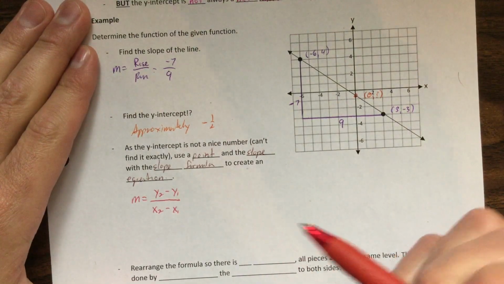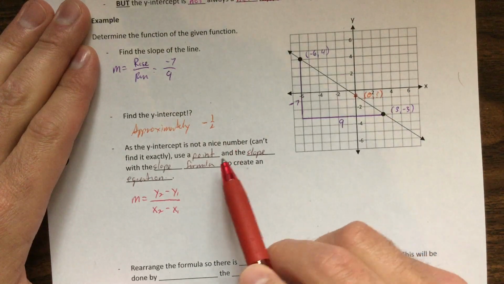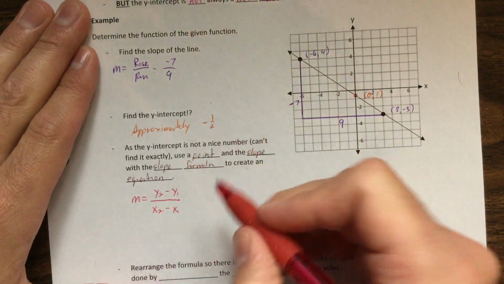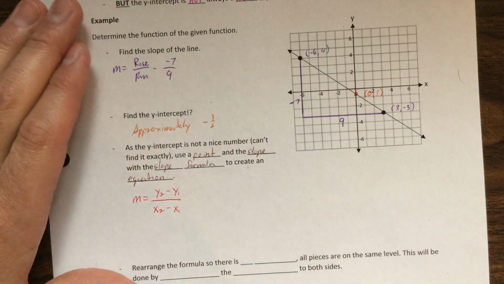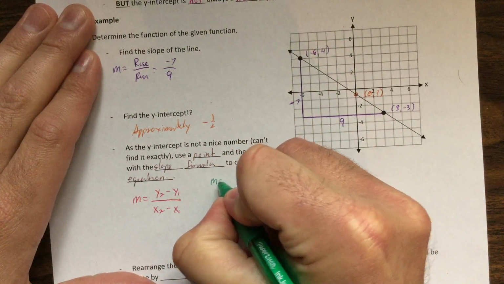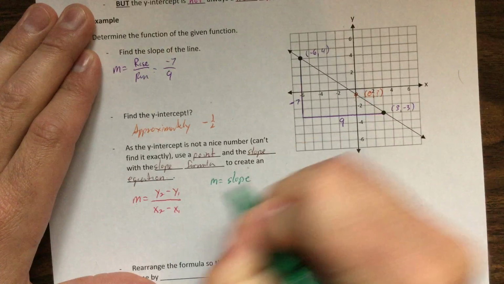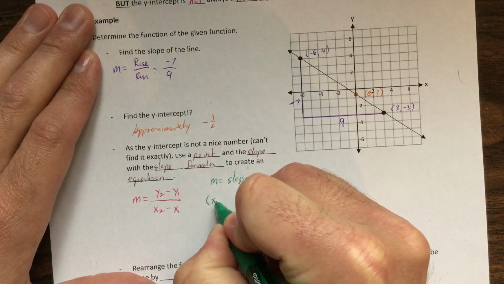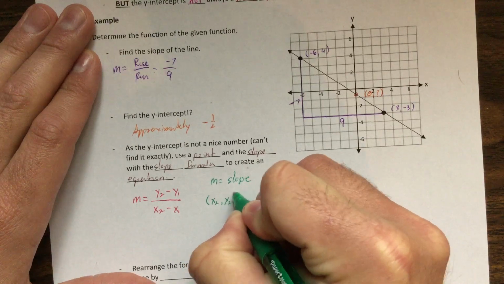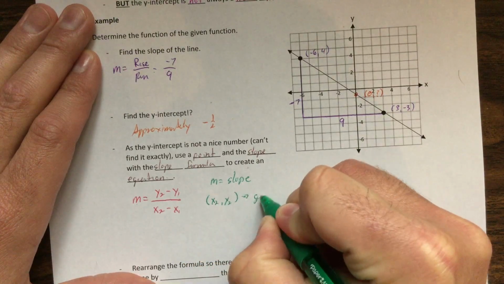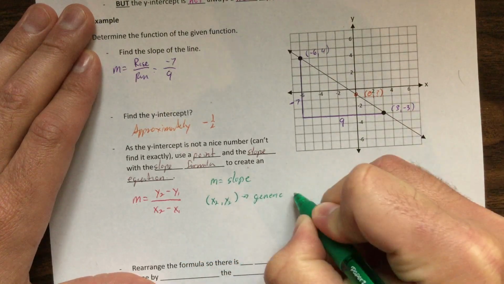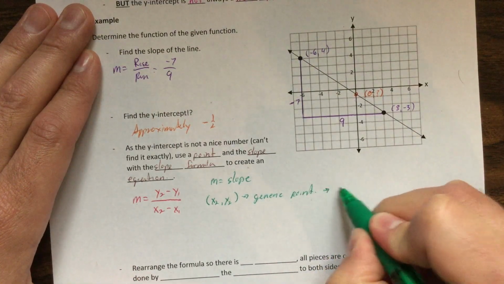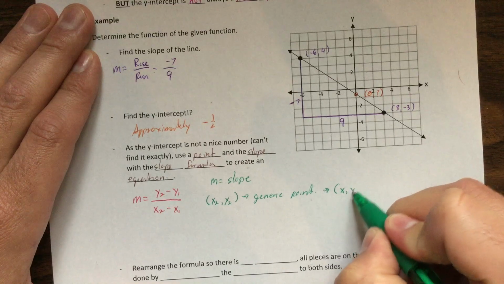A couple of things we want to know. First, m is our slope. Then x2 and y2 is what we're going to call a generic point on the graph, which we always represent just as x and y.